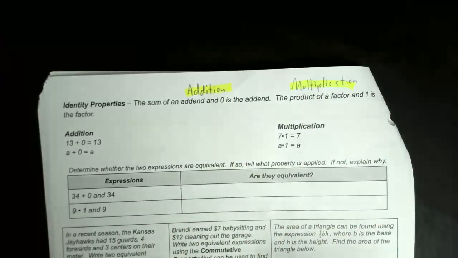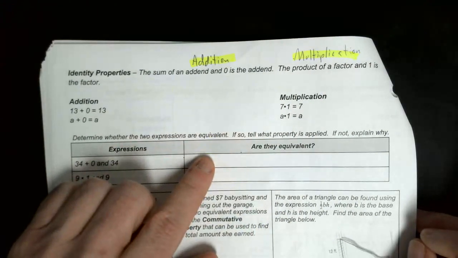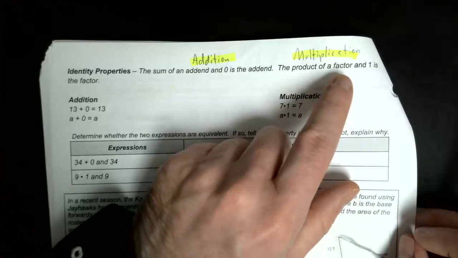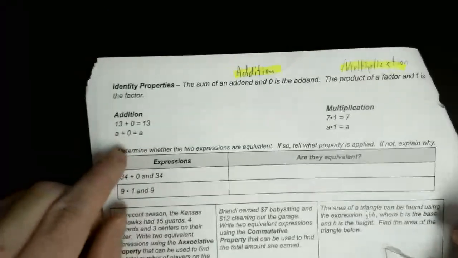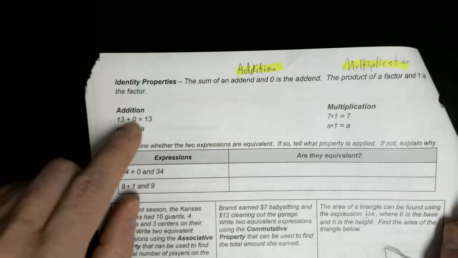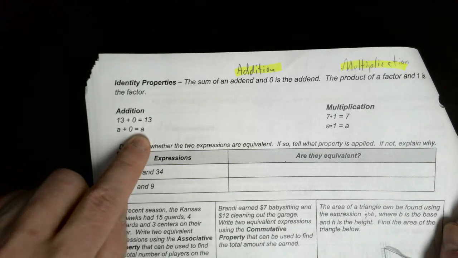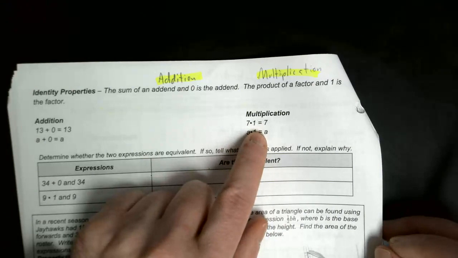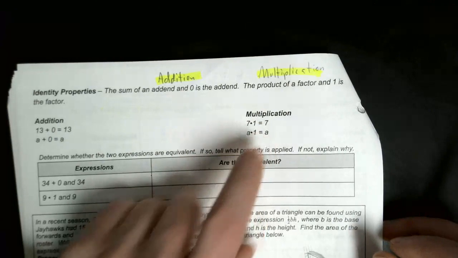So let's take a look at those. The sum of any number and 0 is just that same number. The product of a factor and 1, so the product of any number and 1, is just that number back. And you can see that in addition. 13 plus 0, anything plus 0 is itself. 13 plus 0 is 13. If you have a variable a and you add 0, you just get a back. With multiplication, 7 times 1 is 7. Any number times 1 is that same number. Or if you look at a variable, a times 1 is just a.